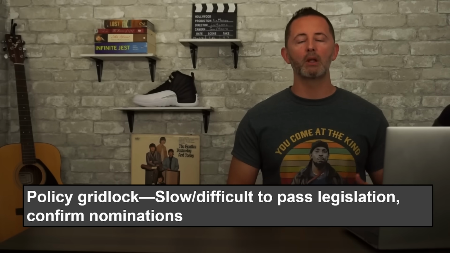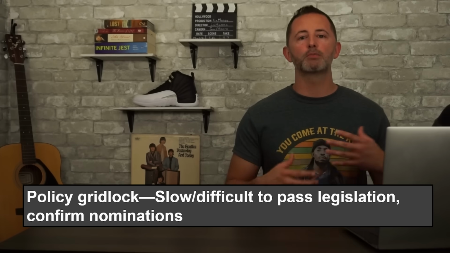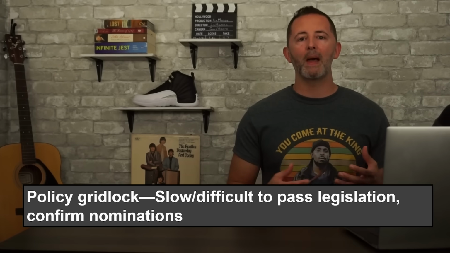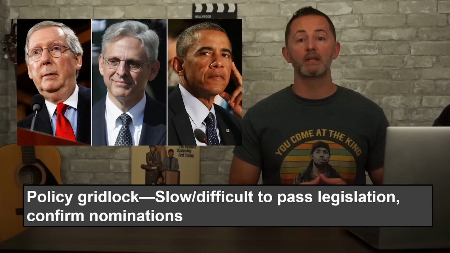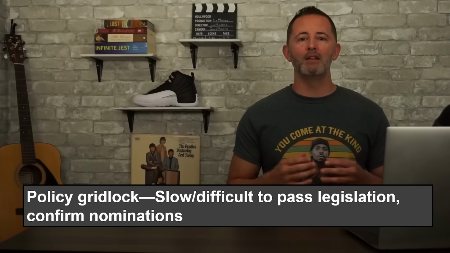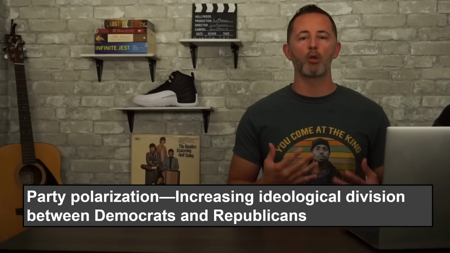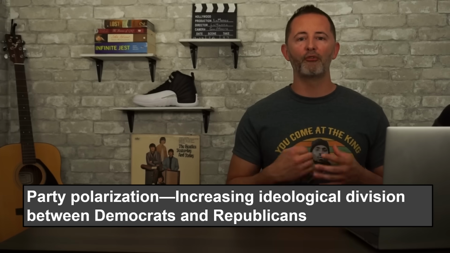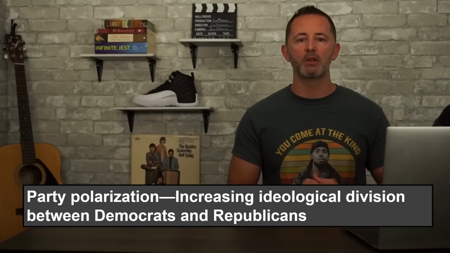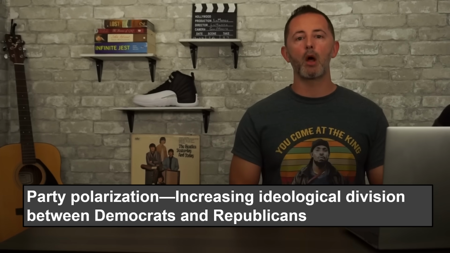known as legislative gridlock. It leads to partisan votes against presidential initiatives or refusal by the Senate to confirm appointments by presidents from the opposite party. In recent decades, we've seen more and more instances of this, as well as an increase in party polarization as the two parties grow further apart from each other ideologically, which again contributes to this problem of gridlock.